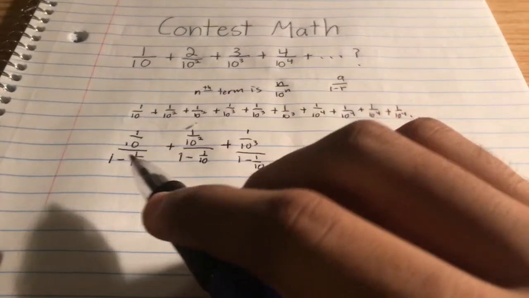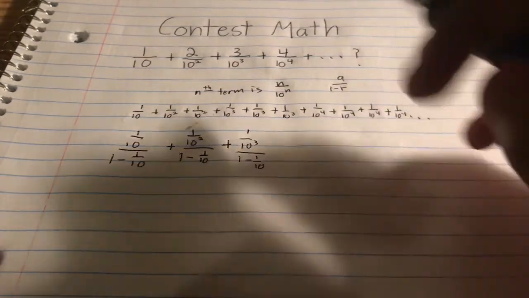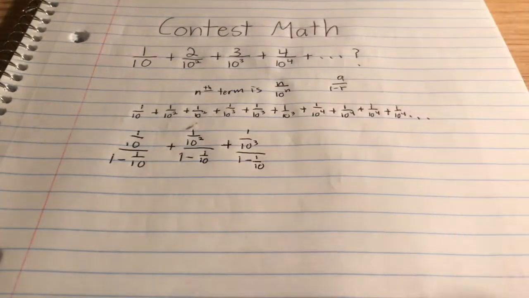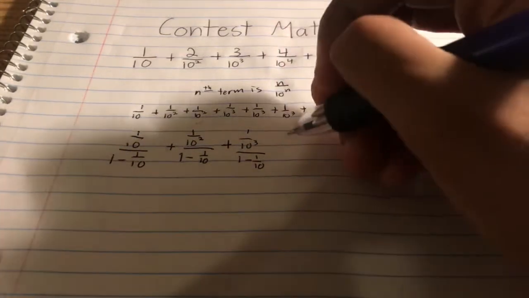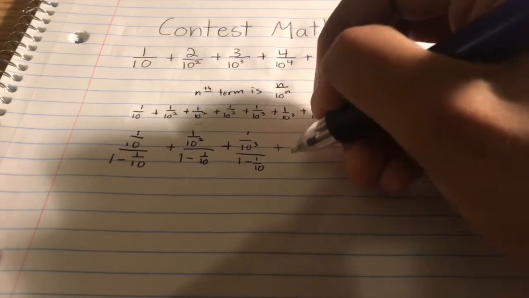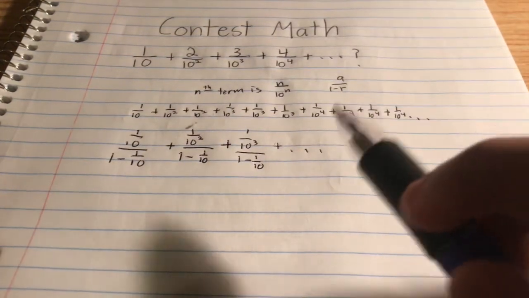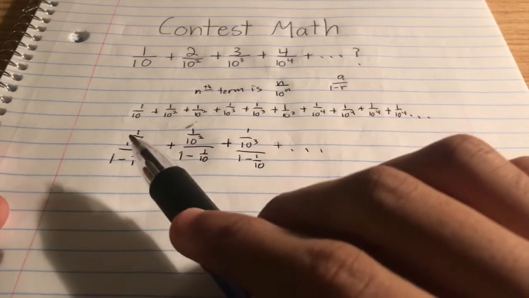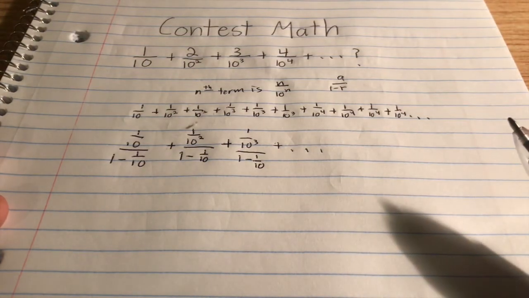So hopefully you can see this. There's going to be an infinite amount of these mini infinite geometric series. That's pretty weird to think about, but that's pretty much how it is. So we can continue on again and again and again for 1 over 10 to the power of 4, 1 over 10 to the power of 5, and so on and so forth. So now we just have to sum up all of these series and then we'll be done.